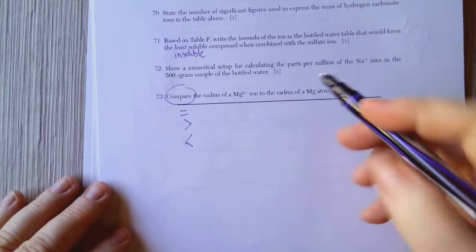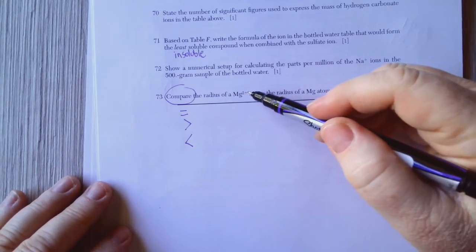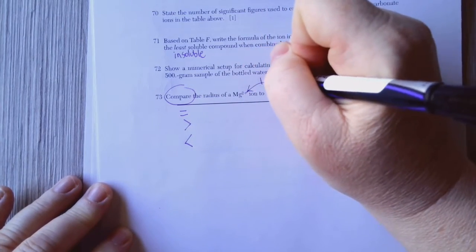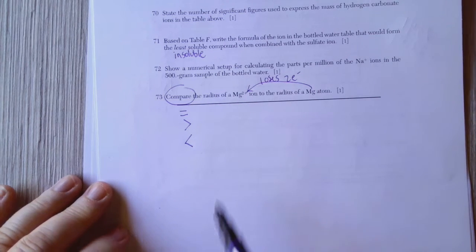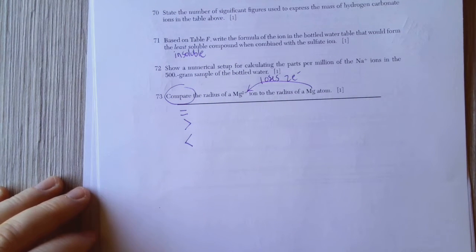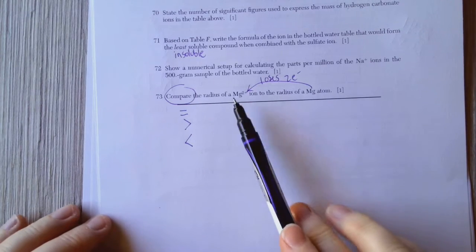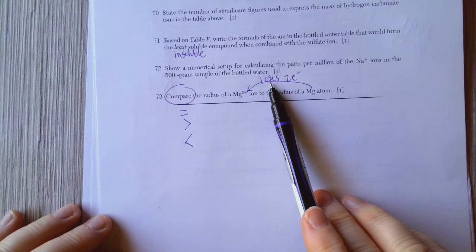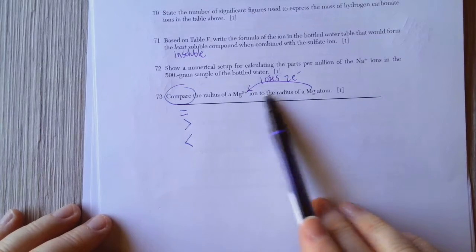So Mg atom has 2 valence electrons. It loses those 2 electrons. So an Mg atom loses 2 electrons, right, to become an Mg2+ ion. If it loses electrons, it gets smaller, right? So that means the Mg2+ ion must be smaller because it has lost the electrons. I don't have them anymore.